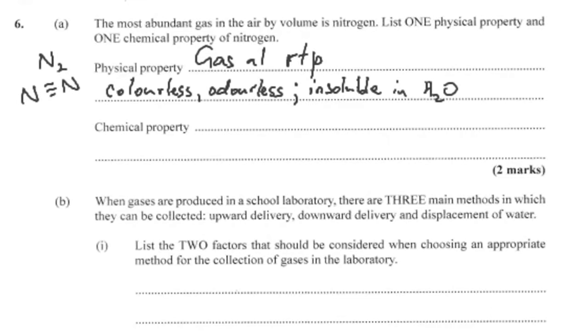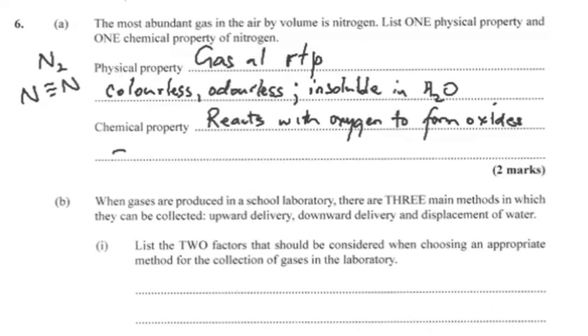For the chemical properties, now we're talking about how these behave when they undergo a chemical change, when they react. So we could say nitrogen reacts with oxygen to form oxides. That would work. We also could say it reacts with metals to form metal nitrides.